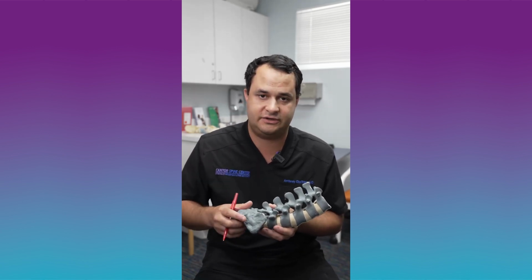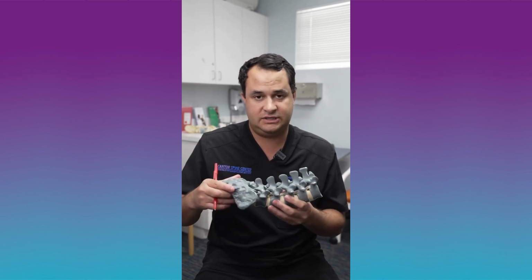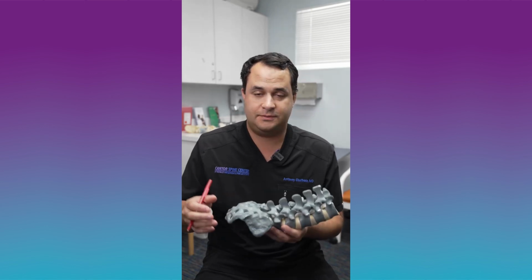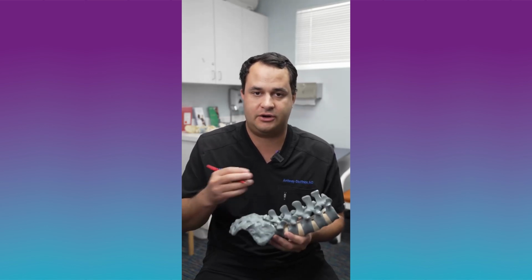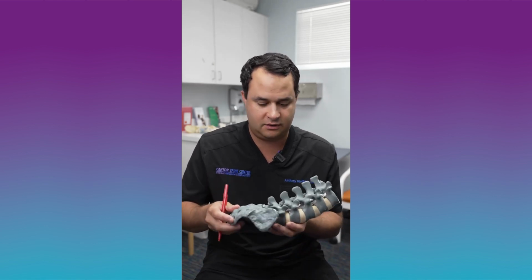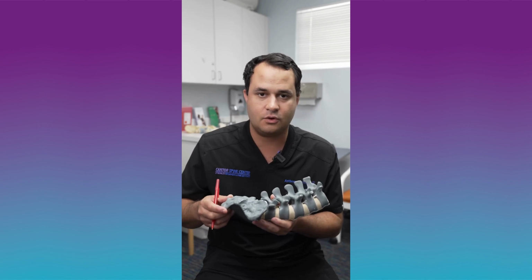You then get onto the procedure table. We have an x-ray machine that wraps around and shows me exactly where I'm going at all times with the needles. We'll hook you up to some machines to monitor your blood pressure, monitor your heart rate during the injection. Nothing too fancy, just to make sure everything's going well during the procedure. We then start with the procedure.